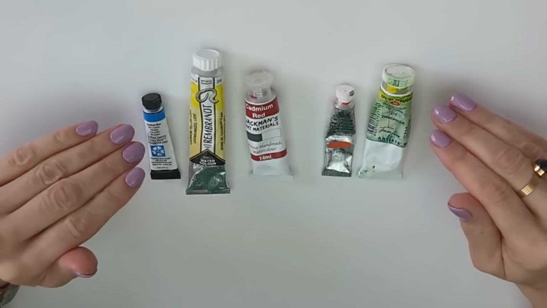Let's talk about price, how it relates to quality, and how you can tell from your paint tube what sort of quality of paint you are getting. I mean, you may have to do more research on this one, but we can certainly get some clues. So let's talk about price and how it pertains to quality.